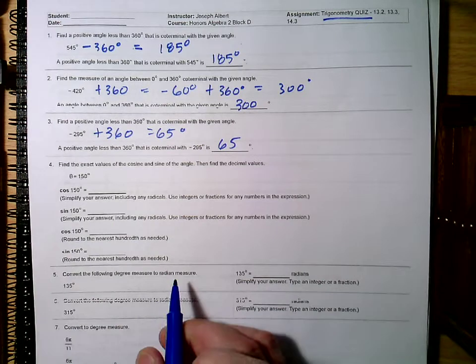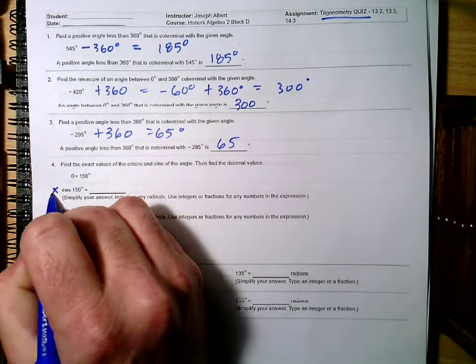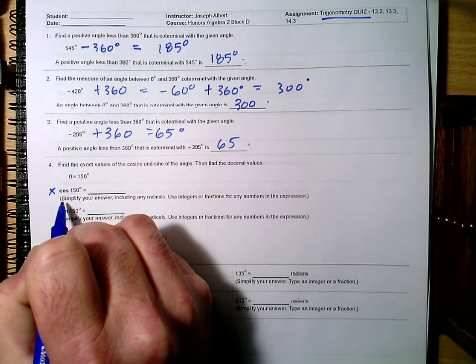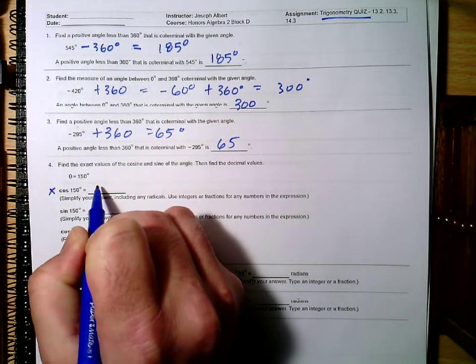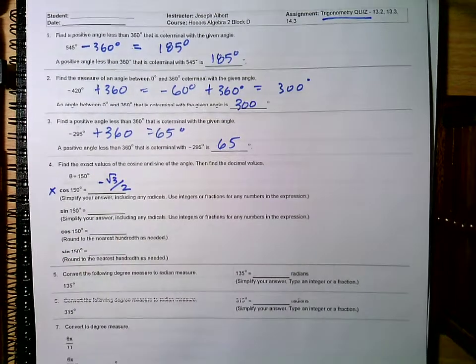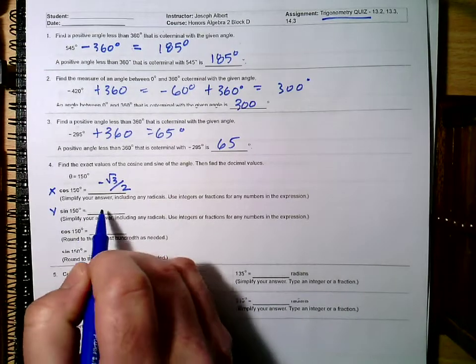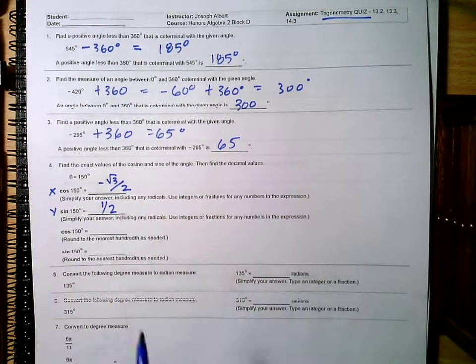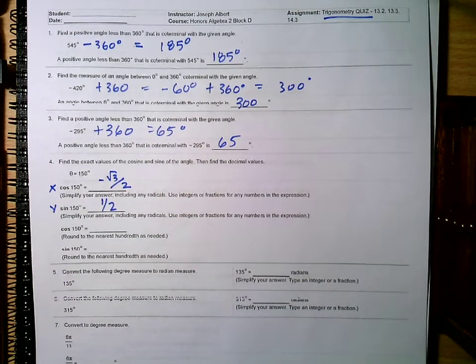So when you look at 150 degrees on the unit circle, the cosine is, remember, this is the x coordinate, okay? So the x coordinate at 150 is negative root 3 over 2. And then the y coordinate, sine of 150, is 1/2. Then to find the decimal, we can just punch it in our calculator.